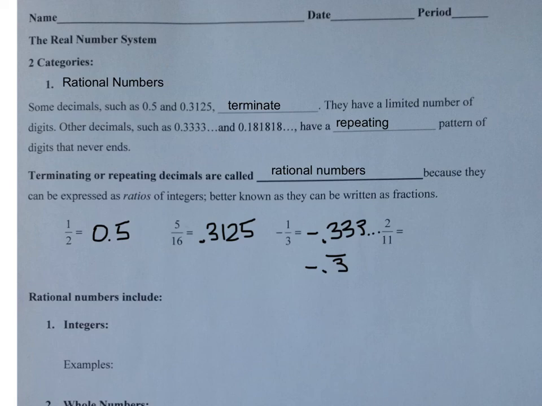Again, 2/11 is 0.181818. You could write it this way with the dots, because that means it keeps going, repeating. Or you can also say 0.18 with the repeating. Okay, so the first two, these end, they terminate, and here we have repeating.